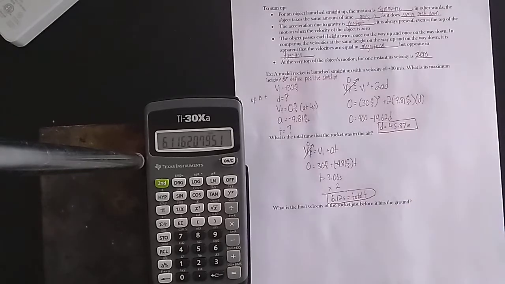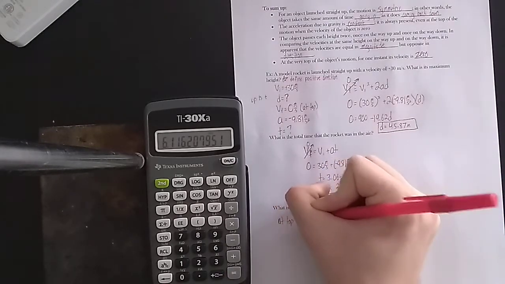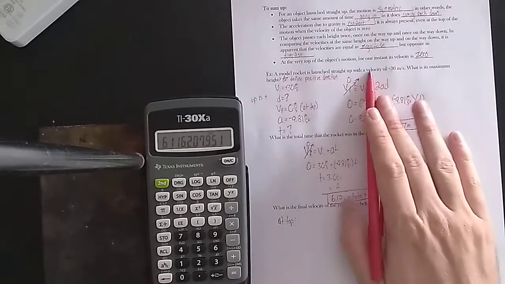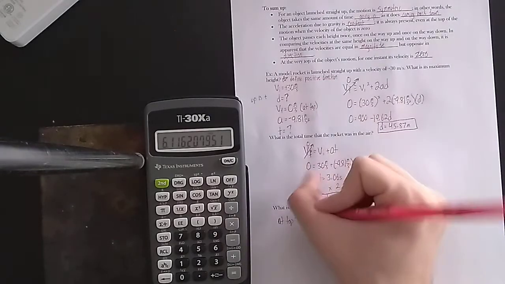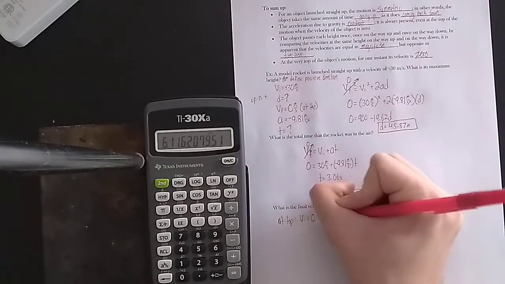The final velocity when it hits the ground, I know the final velocity at the top. Why don't I write out my variables that I know at the top? At the top, my final velocity from the ground on the way up will now become my initial velocity. If we start from the top, the initial velocity is now 0 meters per second.